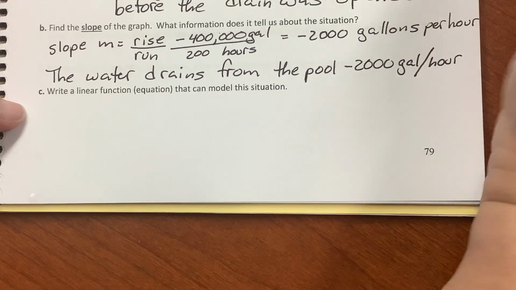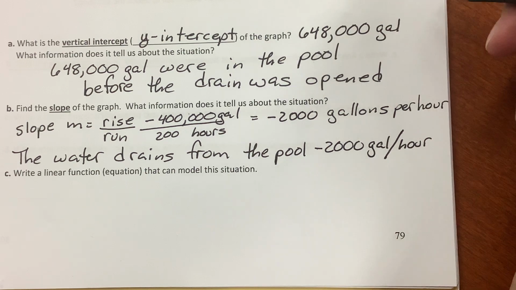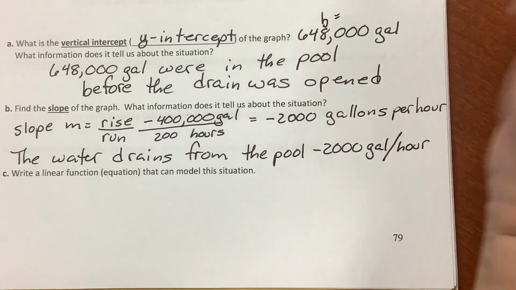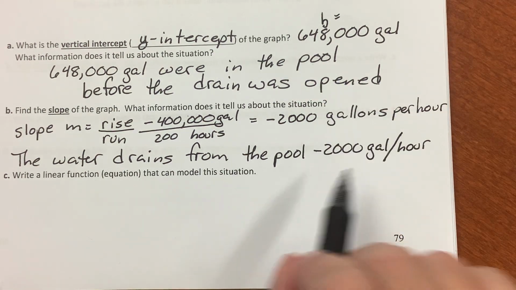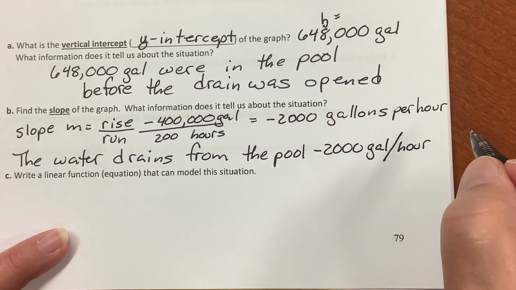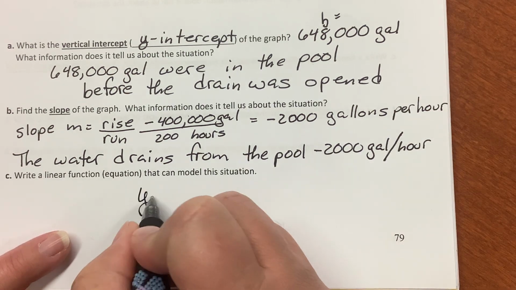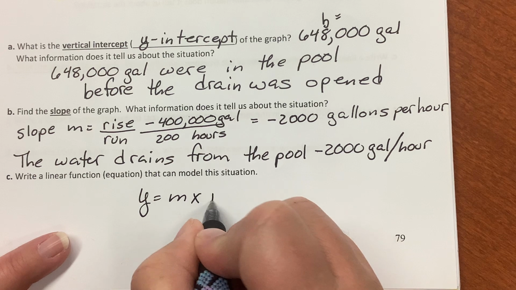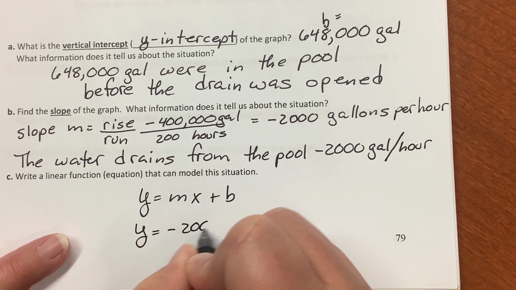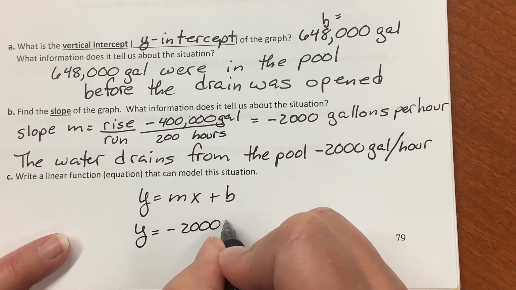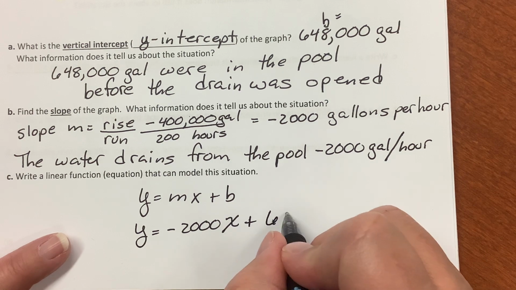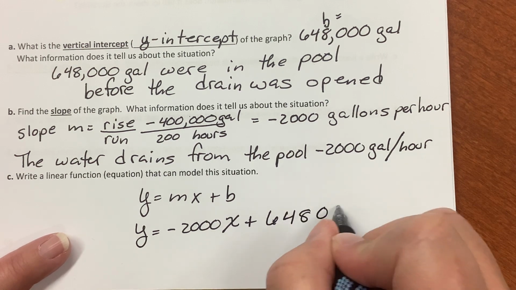Well, this up here, 648,000 gallons, that's the b. It's the y-intercept. And down here, the negative 2,000 is the m, or the slope. So y equals mx plus b, y equals negative 2,000 times x, the number of hours, plus 648,000.